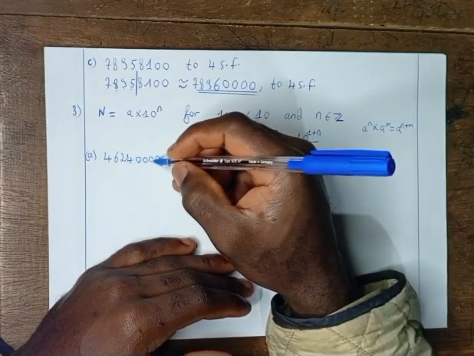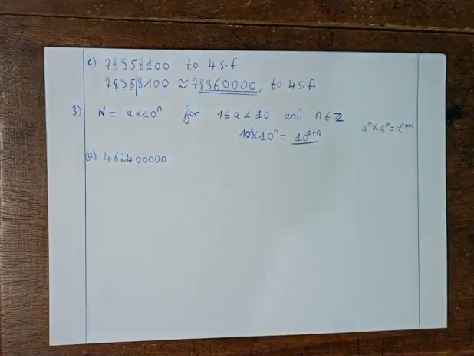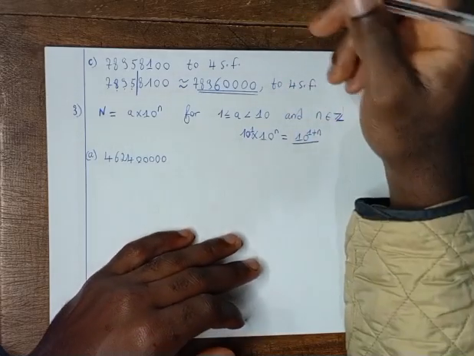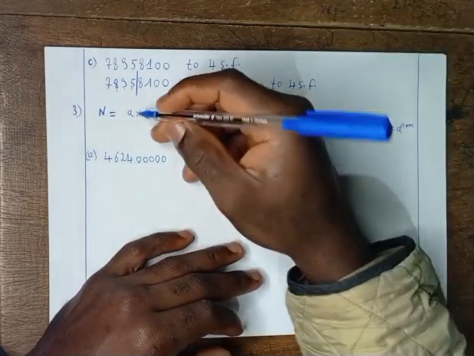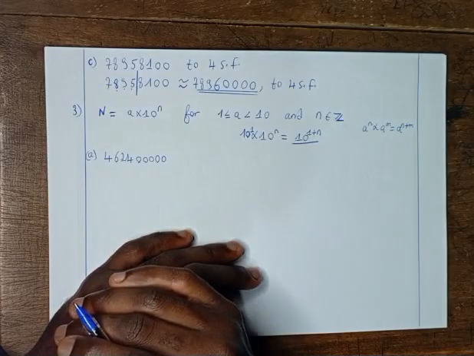Okay, 2, 4. So we have this number 462,400,000. We have to write this number in standard form. That means we have to write this number in the form a times 10 to the power n.